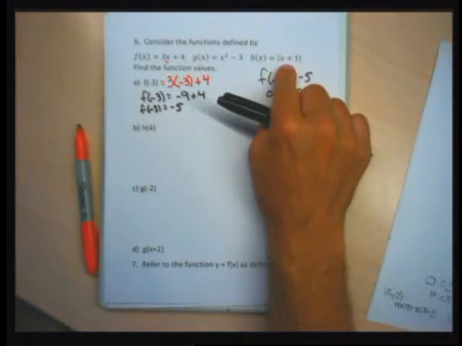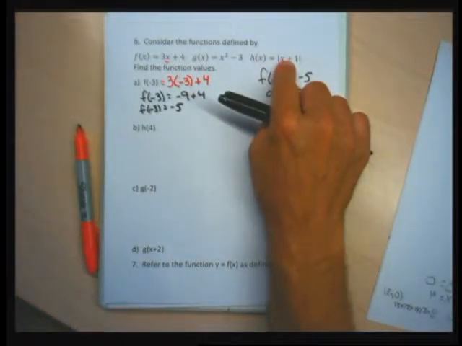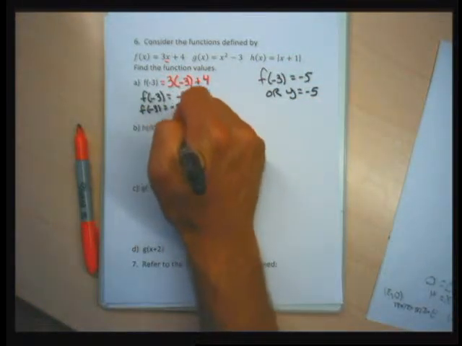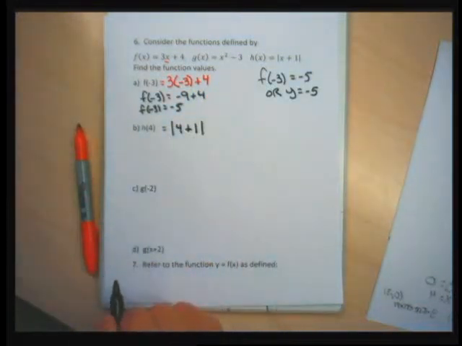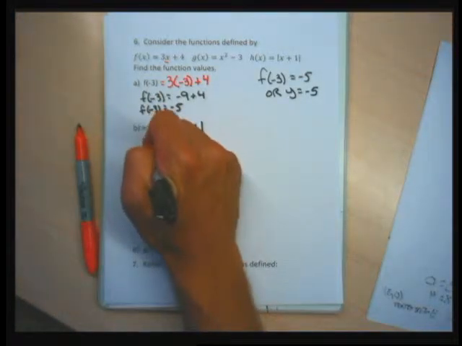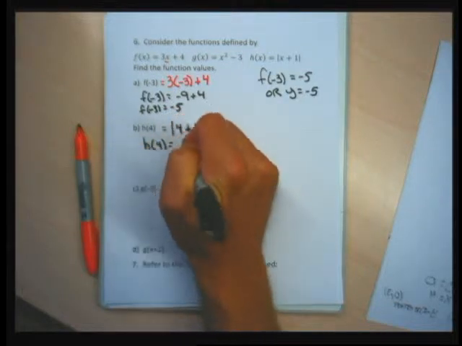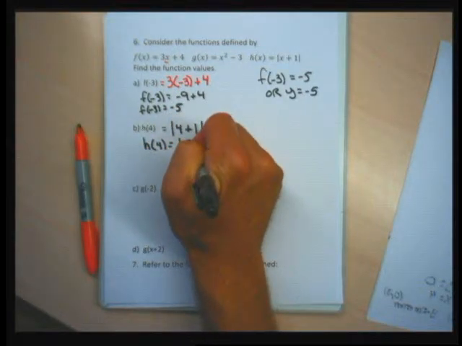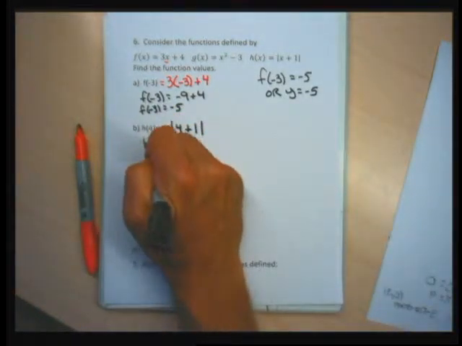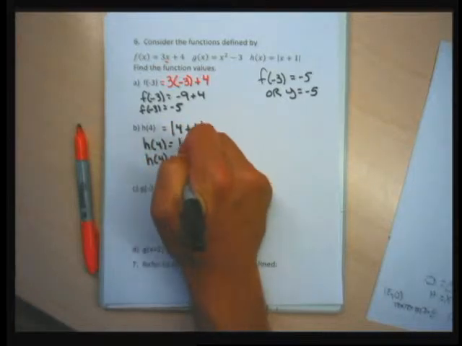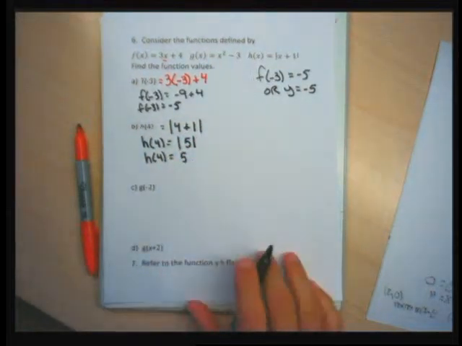These are absolute value signs in problems for the h function. H wants me to find the absolute value of 4 plus 1. I don't think we've done absolute value this semester, but it's something that you should be familiar with. The absolute value of a negative number just takes the negative sign and makes it positive. The absolute value of a positive number is just the number inside the absolute value. So the absolute value of 5 is just 5. If this was a -5, it would be 5. The absolute value of a number is that number if it's positive. It's that number made positive if it's negative.